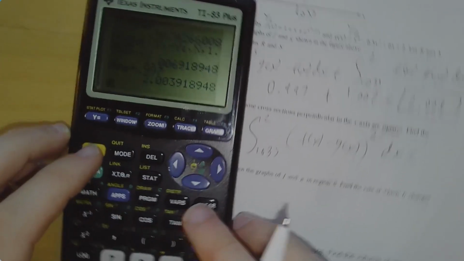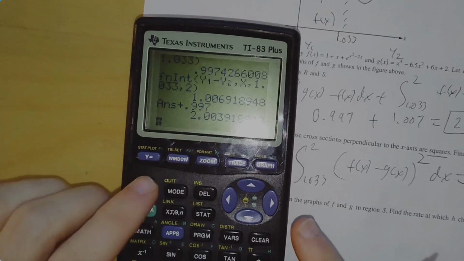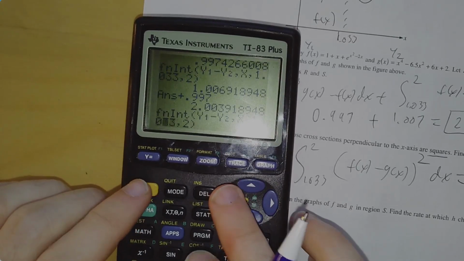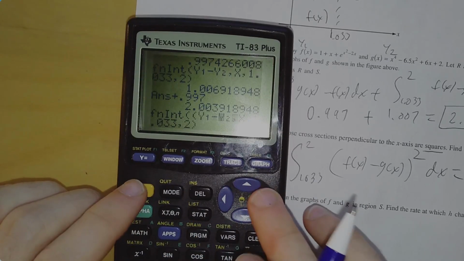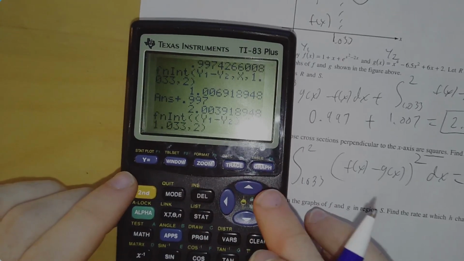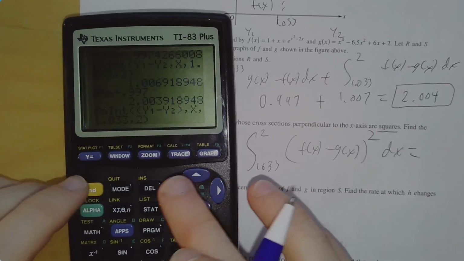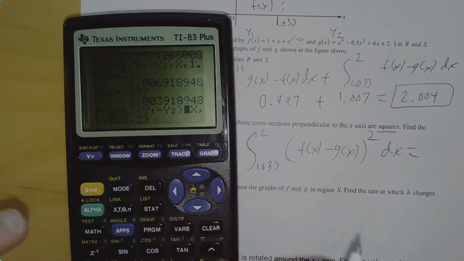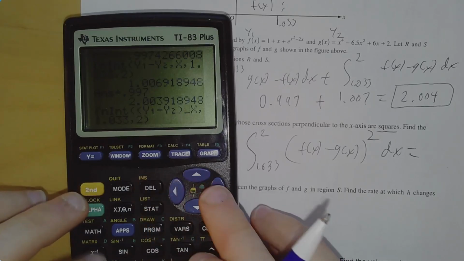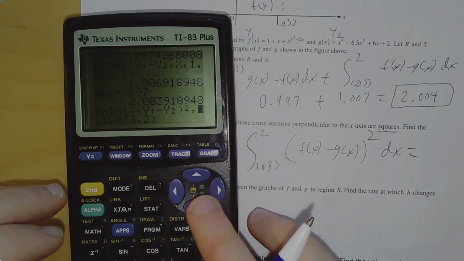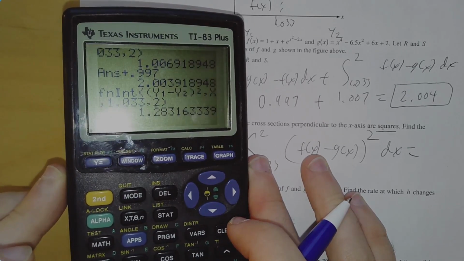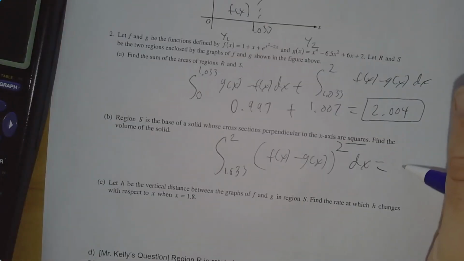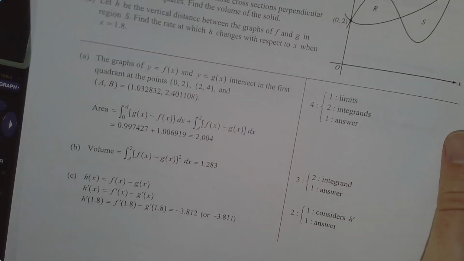So I can try and just reuse what I just did here. And then what I'm going to do is go back on this integral, and insert some parentheses here by doing second delete. Insert some parentheses, and then I'm going to insert a little square here. A square. Okay? And so that's going to square the term, and so I'll get 1.283. That is it. So again, 3 points for that.